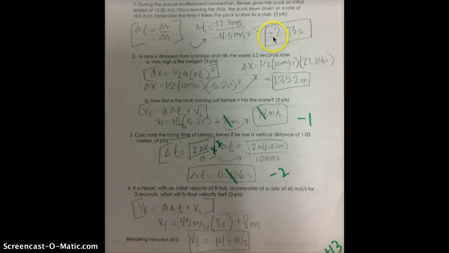Then I require them to box their answers and include the units. So each problem is worth 3 points, with the exception of the hang time one. I give them an extra point for being able to remember to multiply by 2 because the object's going up and down.